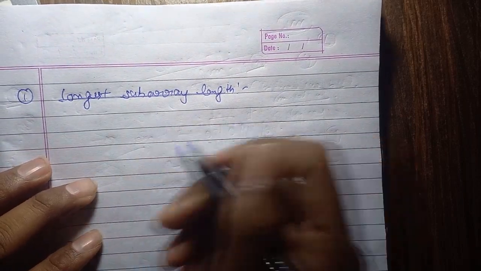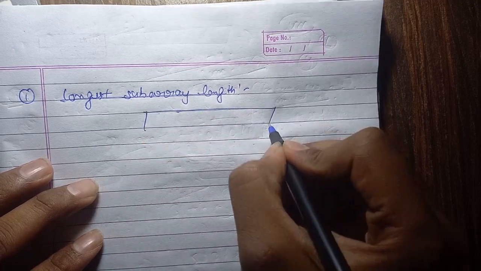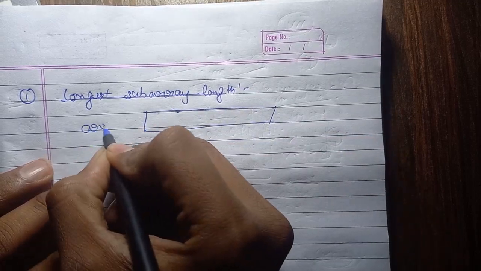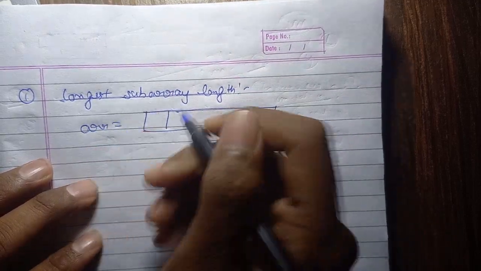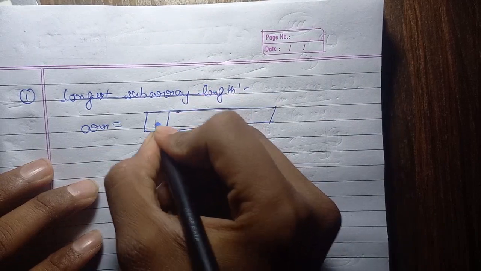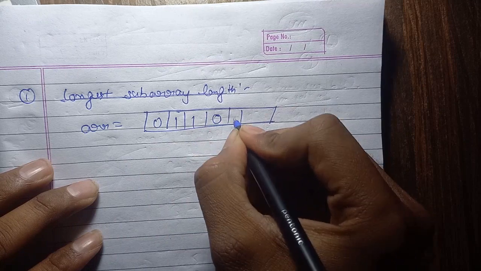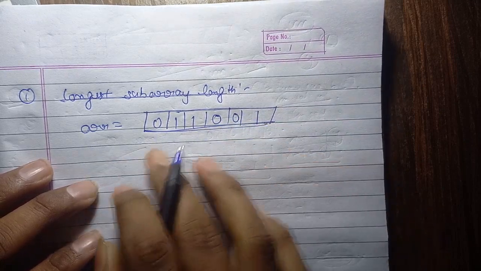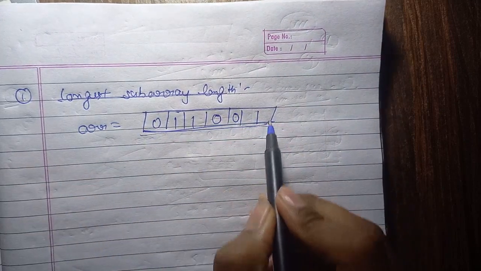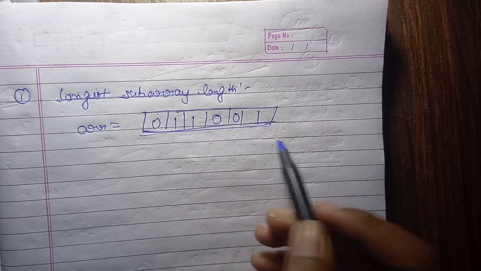So what we need to find is, we are given an array. Let us suppose I have this array with elements like 0, 1, 1, 0, 0 and 1. This is my array, and I have numbers in the format of 1 and 0.